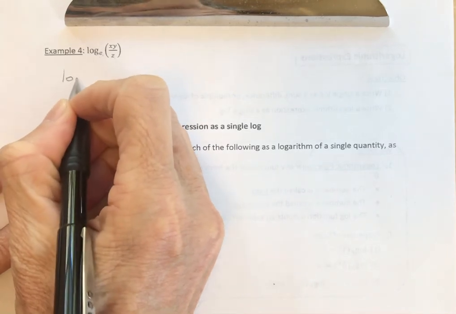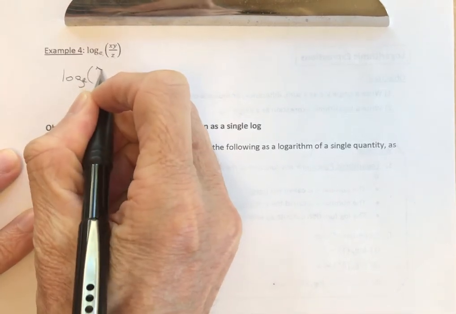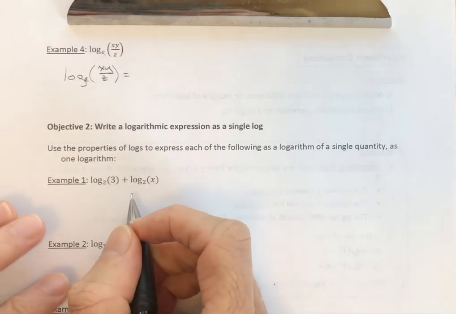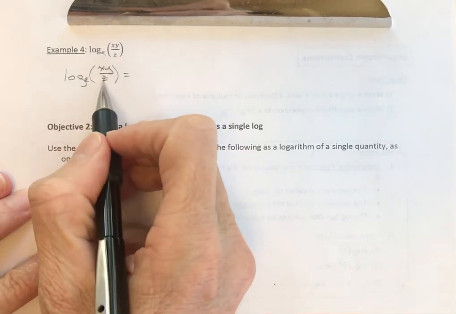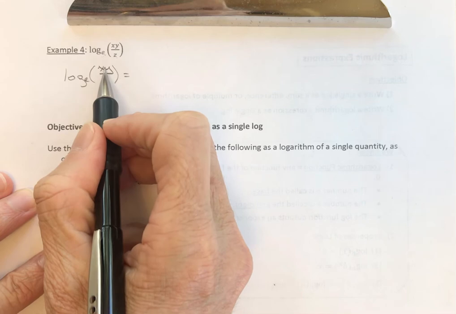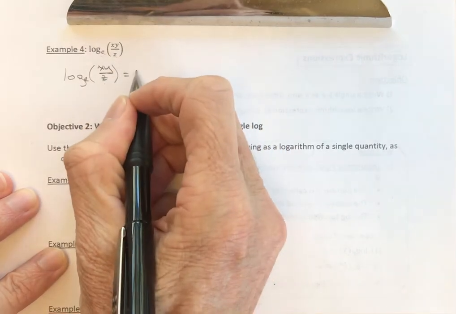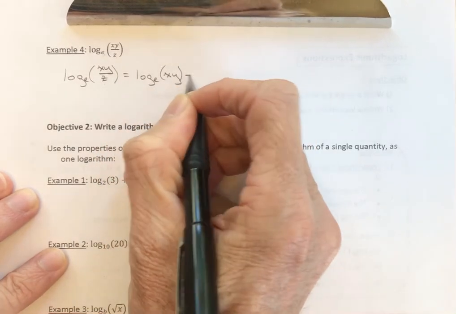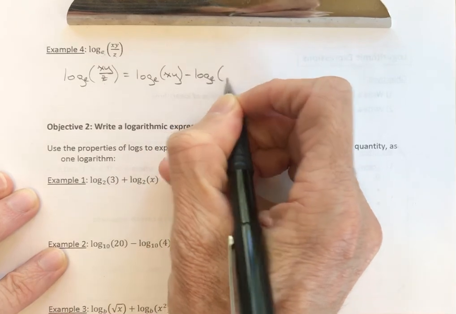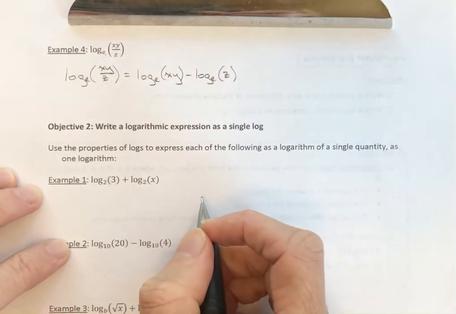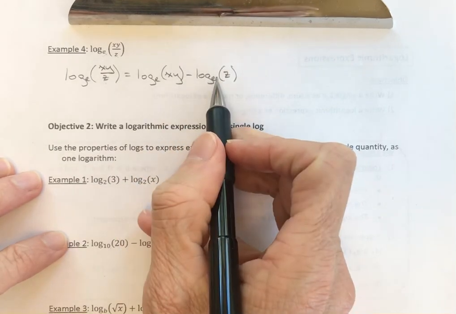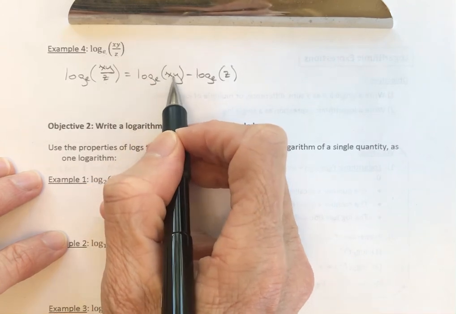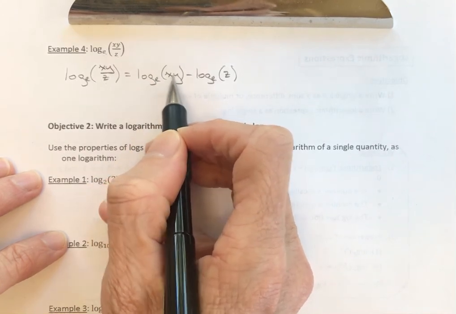Okay, so the log base e of this quotient, x times y divided by z. Well, property 5, I think: the log of a quotient is equal to the log of the numerator minus the log of the denominator. So this is the log base e of the numerator minus the log base e of the denominator. Okay, so we've got this. Now we can go further because this is the log of a product, property 4. The log of a product is equal to the sum of the logs of the factors.